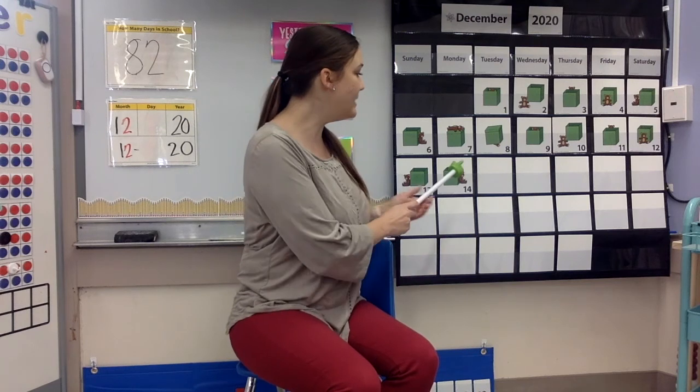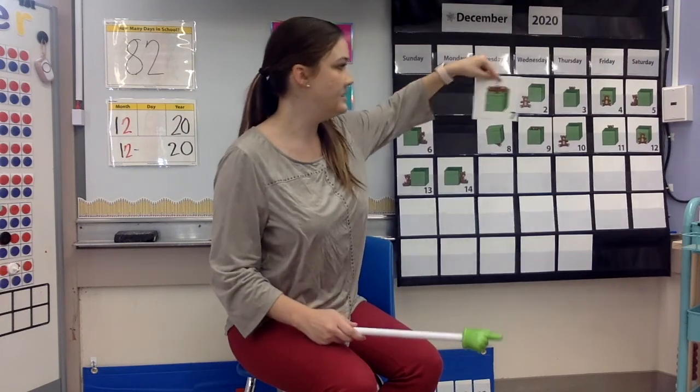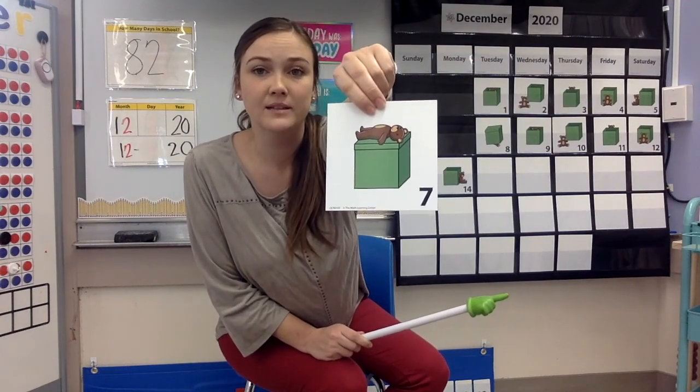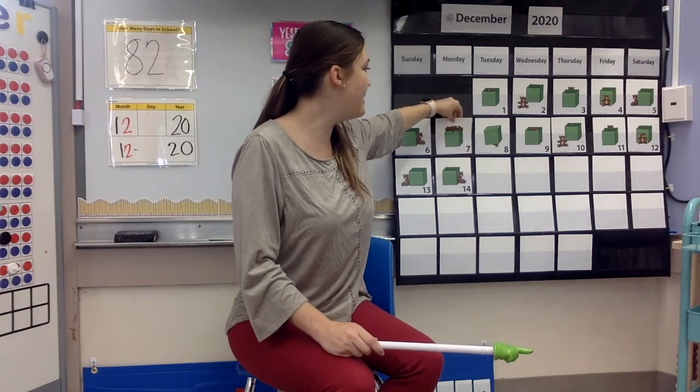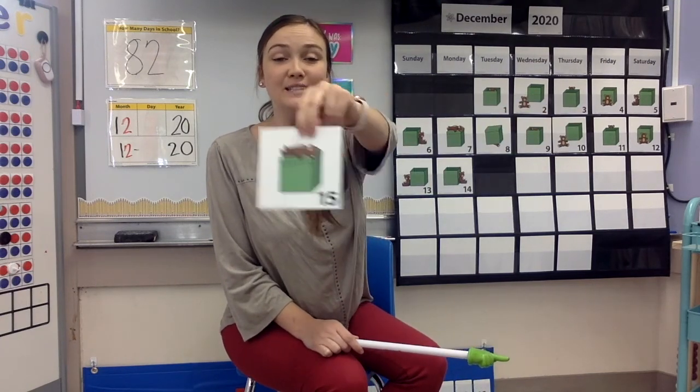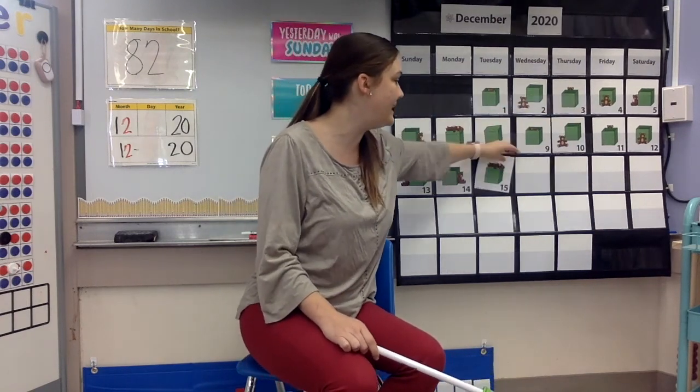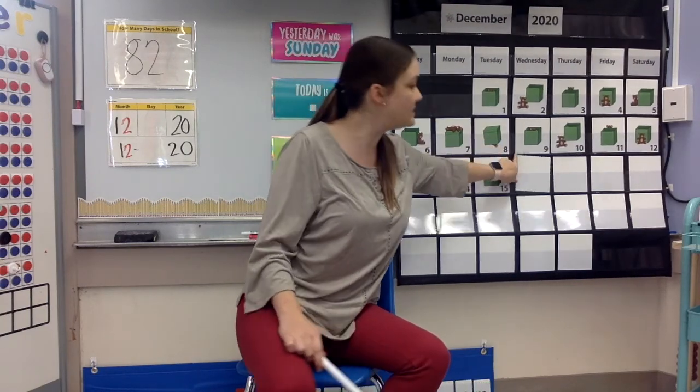Now, since this is a pattern, it's repeating, which means whatever came after the box to the right last time should be the same one here. So after this one, matching cards here, what came after the box to the right? Then came the bear on top of the box. Let's see if it's going to be the same. Yep, the bear is on top of the box because it is a repeating pattern. And then it'll be this one again, and then it'll be this one again, that repeating pattern.